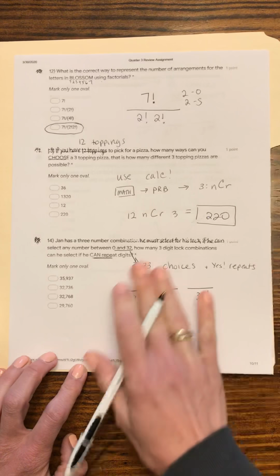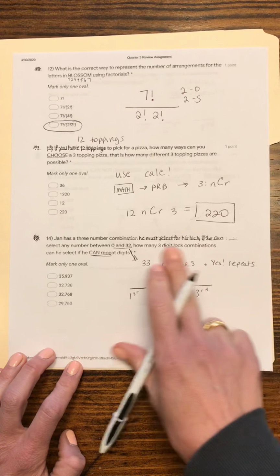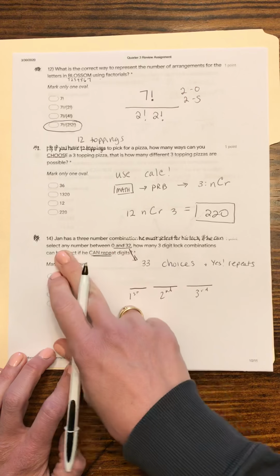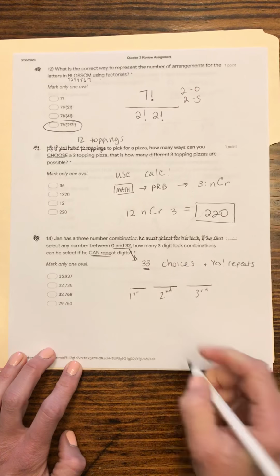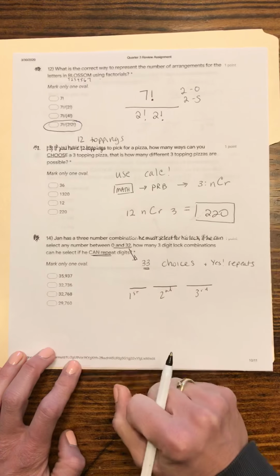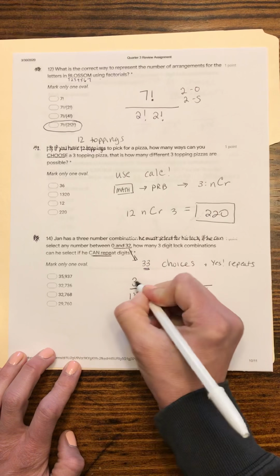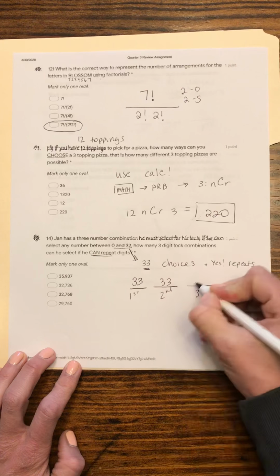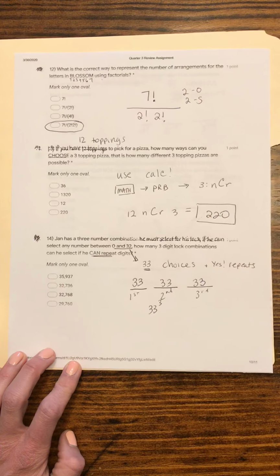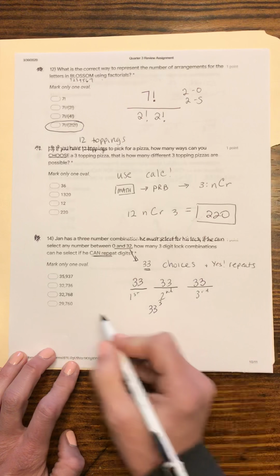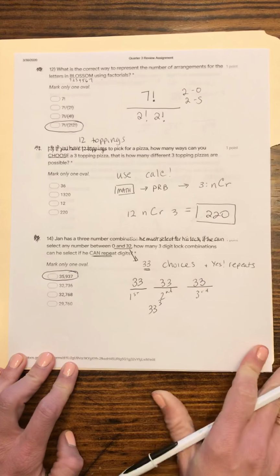The last group of problems deals with the locker combination. So Jan has to select a 3-number combination. For his lock, he can pick any number between 0 and 32. So guys, remember, that's 33 choices. How many 3-digit lock combinations can he select if he can repeat digits? For this one, each time he has 33 choices. So this is 33 times 33 times 33, or 33 to the third, which turns out to be 35,937 choices.